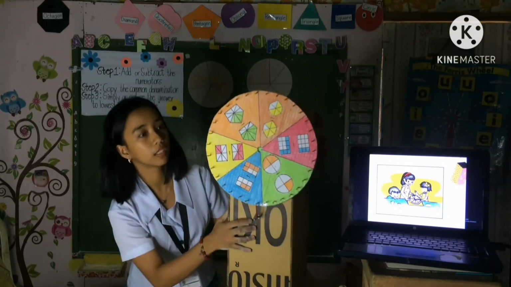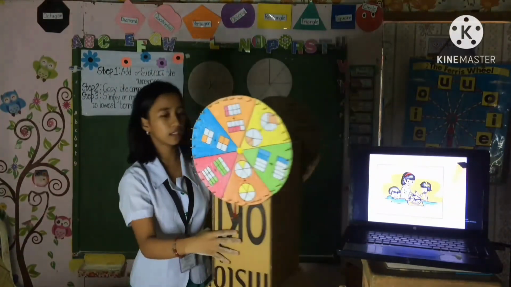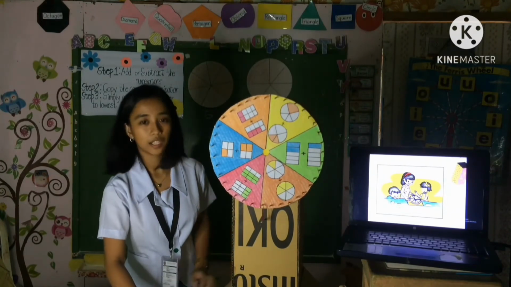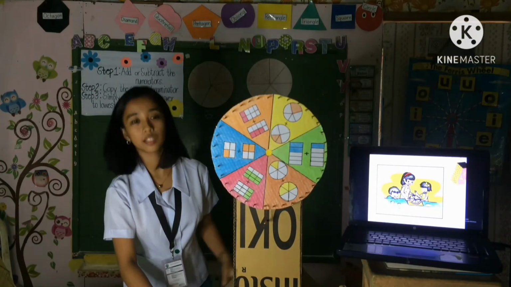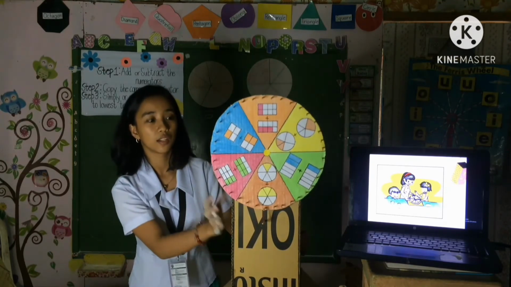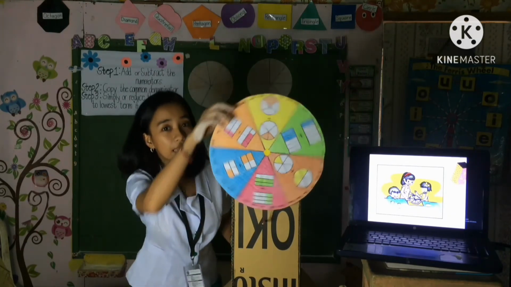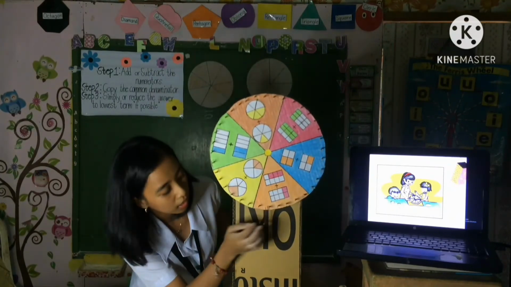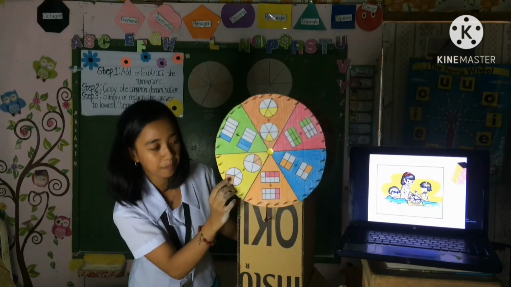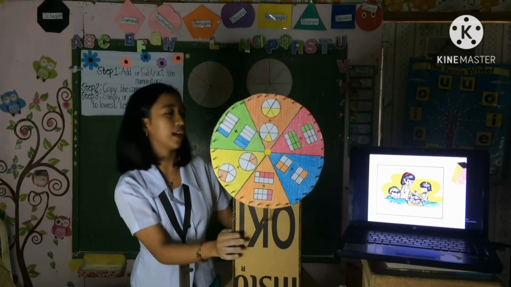We have subtraction, and in the back we have addition. Again, anyone, what is a roulette? Okay, do you know how to work this roulette? So you will spin this, and if it stops at a graph, you will answer this illustration. Did you get it, class? Okay.